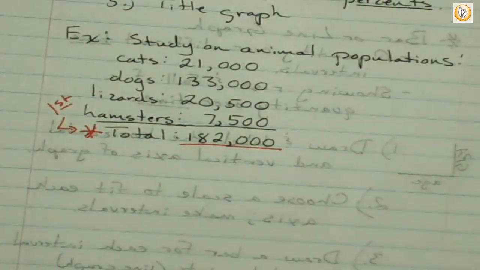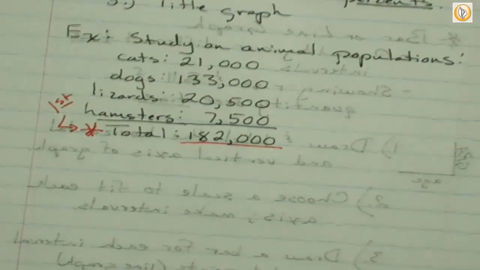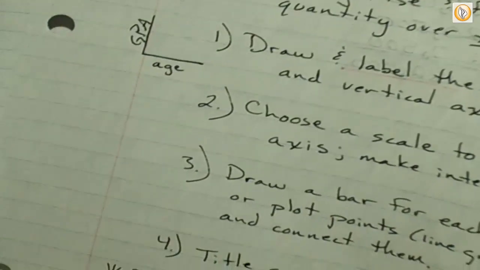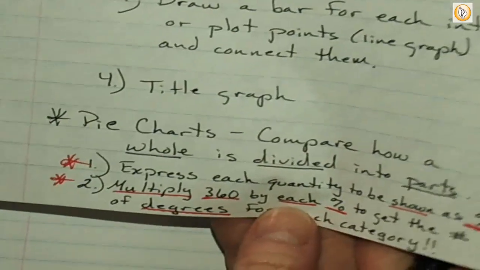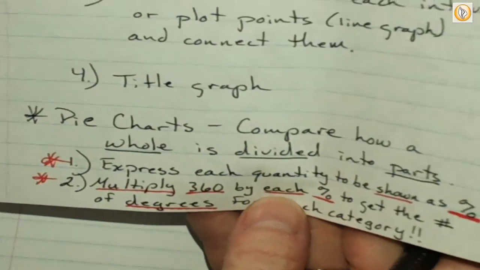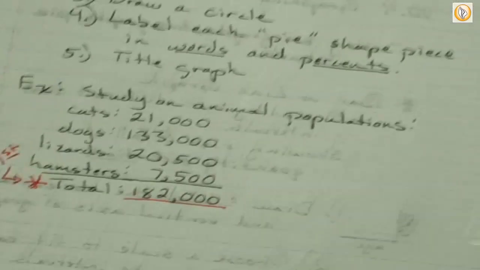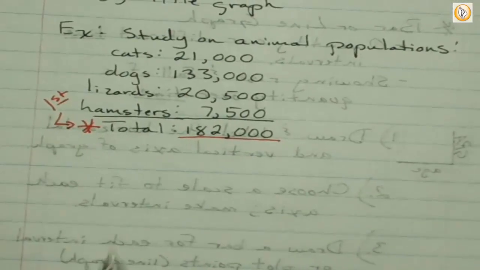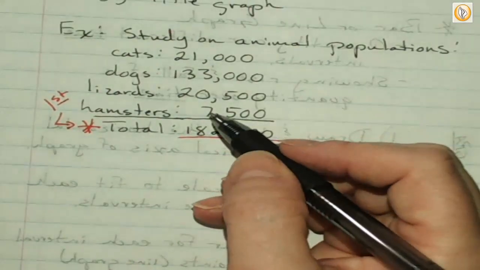Now we have to find the percent. That's the second part. I did not do this right. I should have said number 1, find the total. Number 2, find the percent. And then number 3, the degrees. So we're going to have to find the percent. That's step 2.